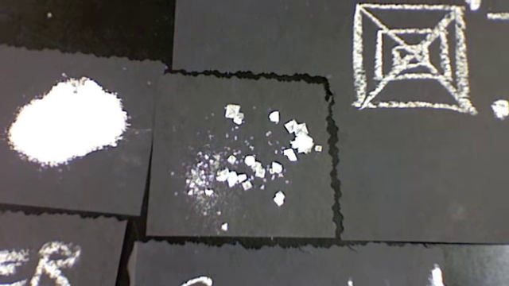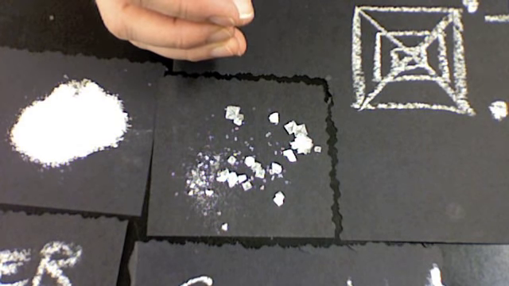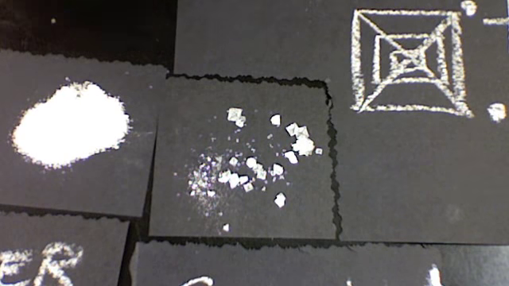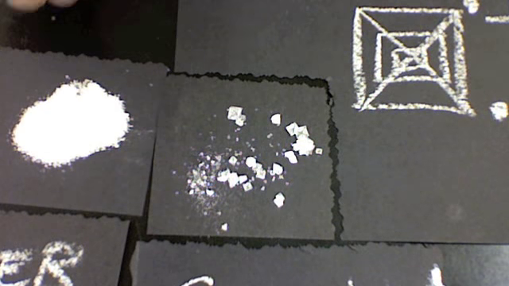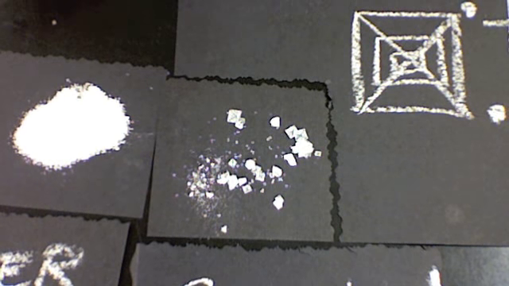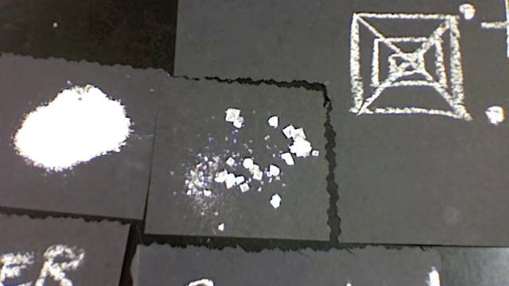Cool? Yes, it would. So remember, a crystal is a solid piece of material, and it happens when the liquid part of a solution, the solvent, has evaporated, leaving the solute, the solid part, behind.